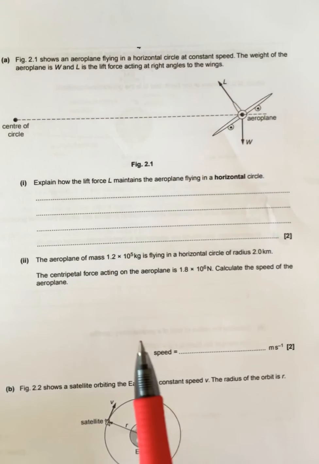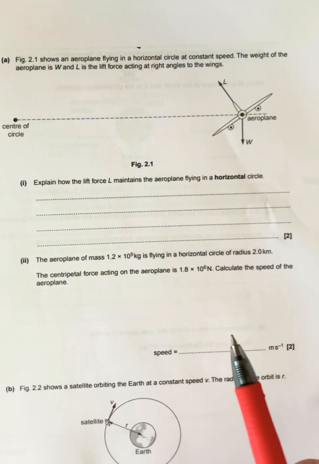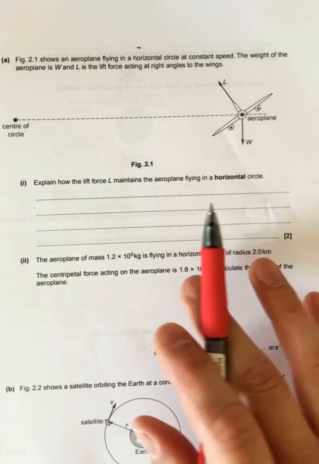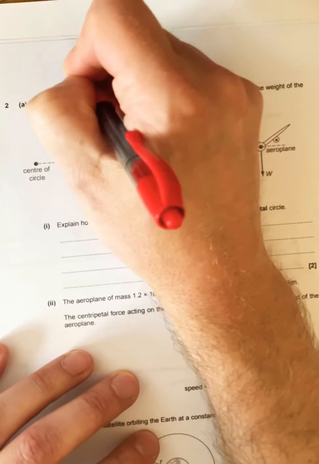Right, next question then. This question is our geostationary satellite question.